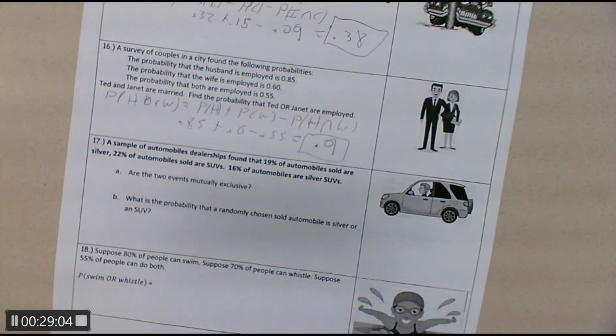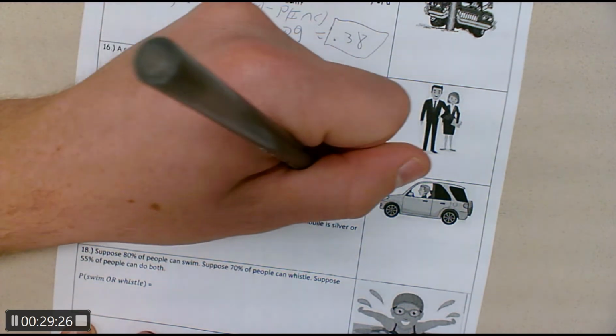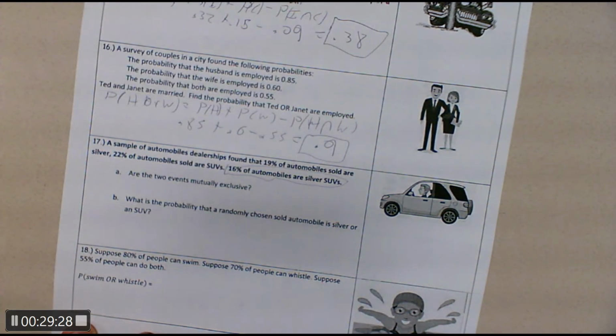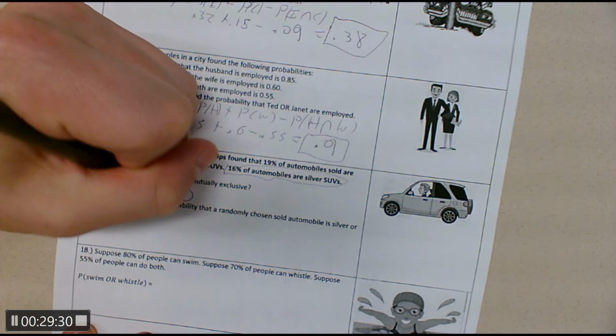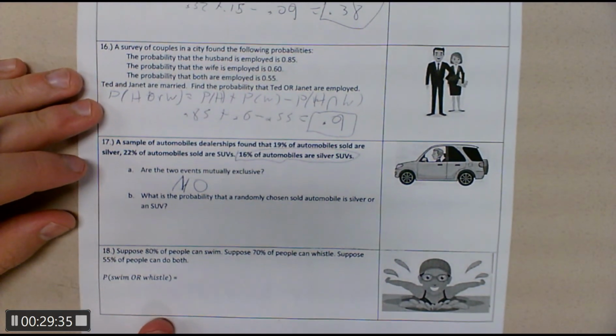A sample of automobile dealerships found that 19% of the automobiles sold are silver, 22% are sold as SUVs, and 16% of automobiles are silver SUVs. Are the two events mutually exclusive? No, they're not mutually exclusive because there are some that have both. So no, it's not mutually exclusive based on that sentence right there.